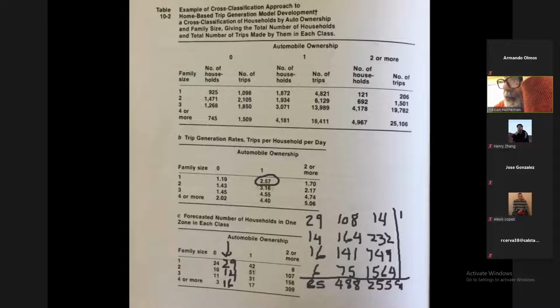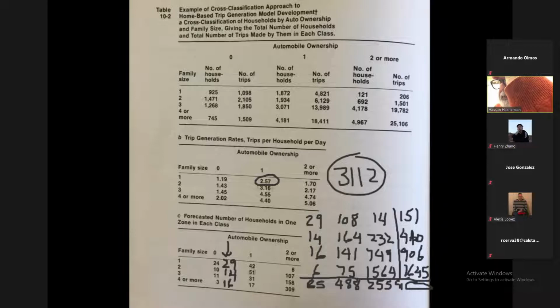And then we have 151 on the row, 410, 906, and 1645. So what would be the total? I write it here, 3,112. Total number of trips. If you add the column and the last row, you get that. So that's how we find the total number of trips generated.